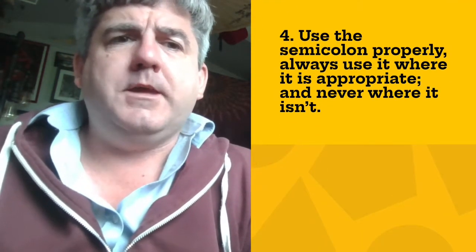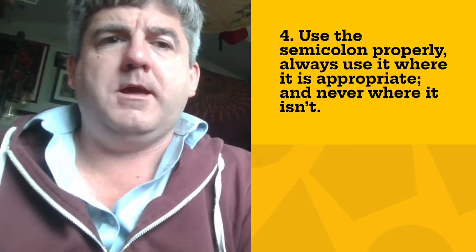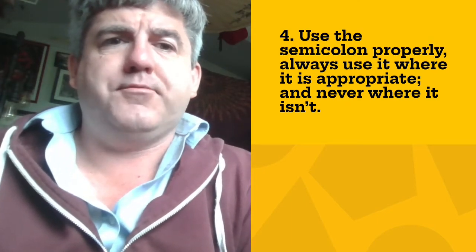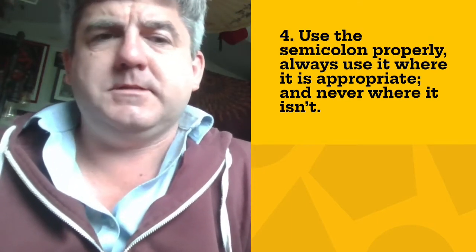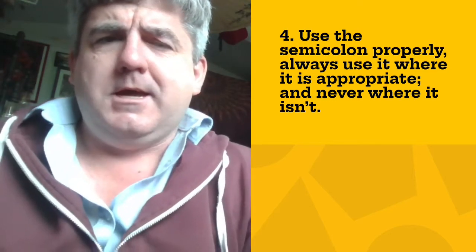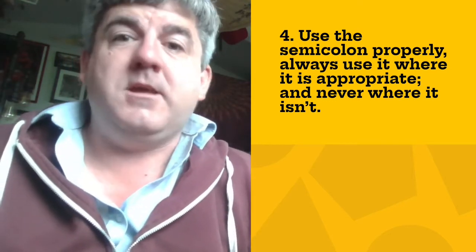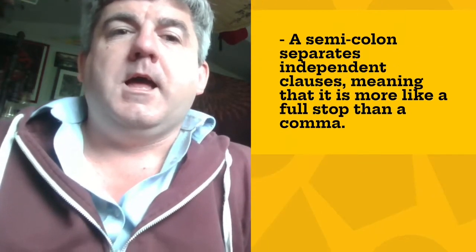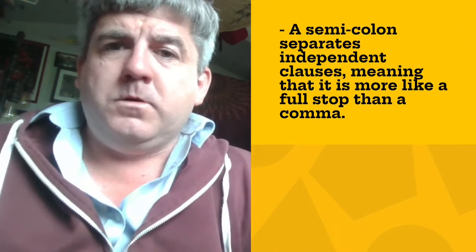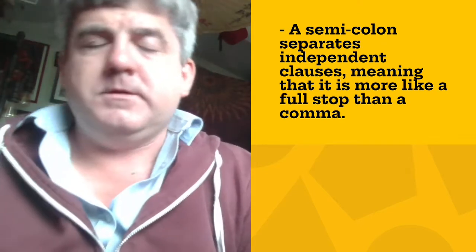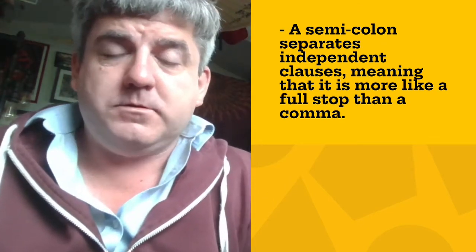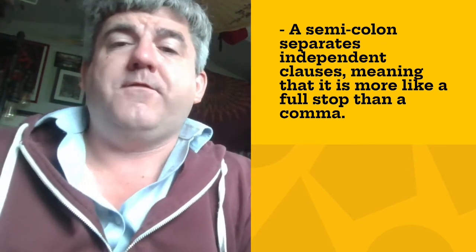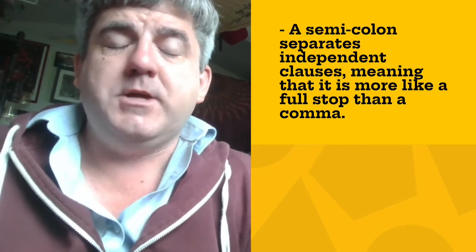Fourth one, use the semicolon properly. Always use it where it is appropriate and never where it isn't. So we can see here the semicolon is being used incorrectly within this particular rule. Semicolons, colons, commas, full stops, often a source of a lot of confusion for users and learners of English.